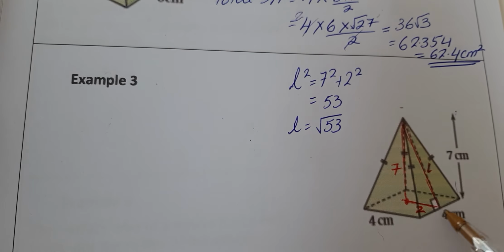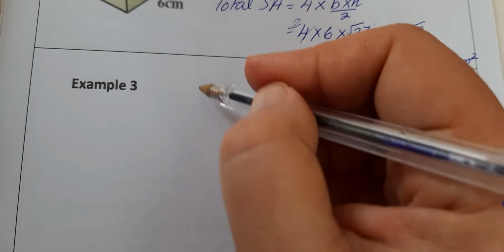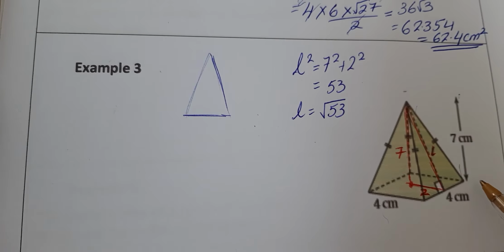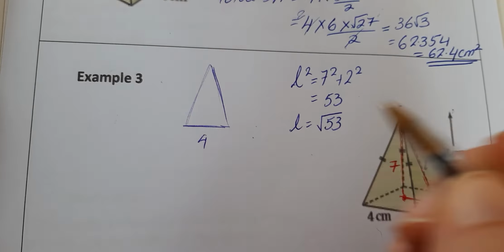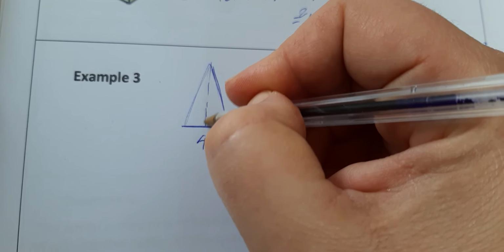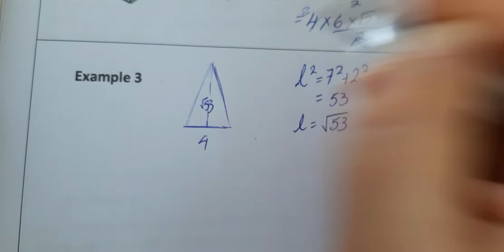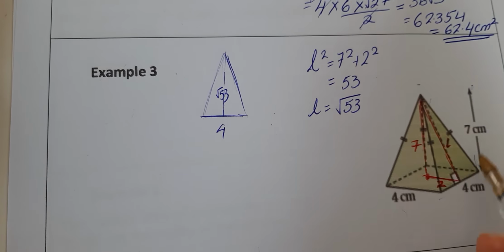So to find the area of this triangle here, I'll just draw the triangular side so we can picture it. Okay, we have 4 on the base, and we have a height here of square root of 53. And I have 4 of those triangles.